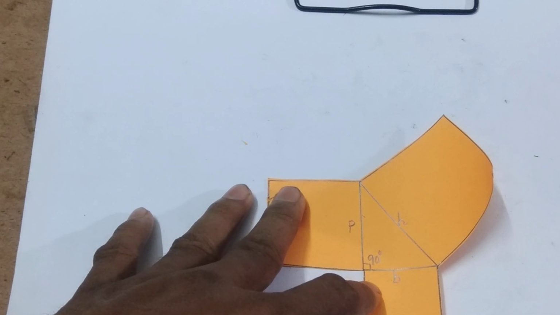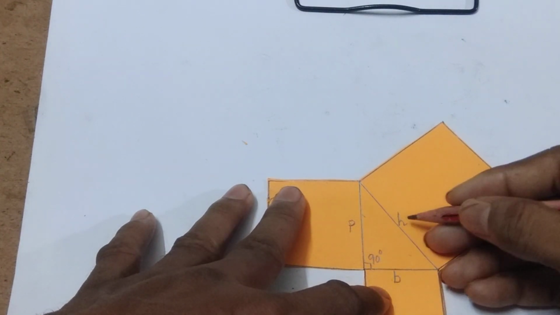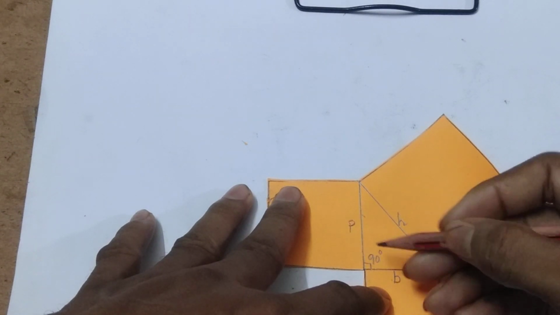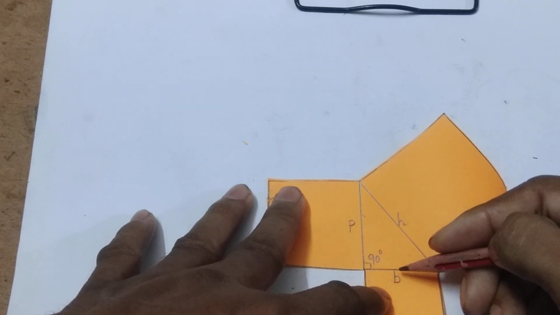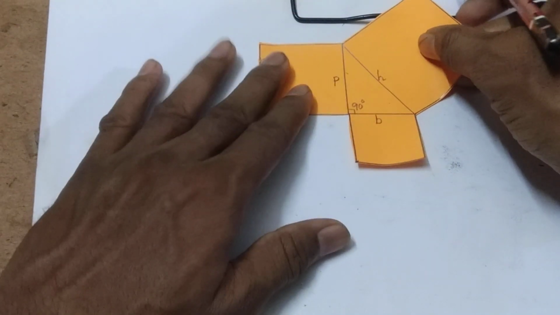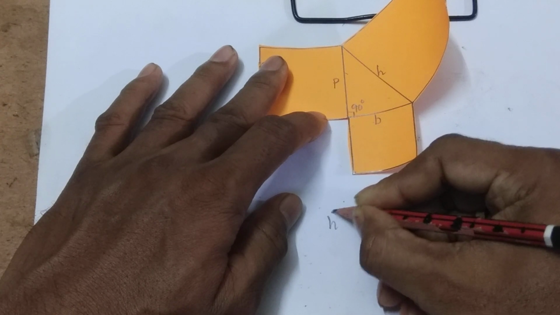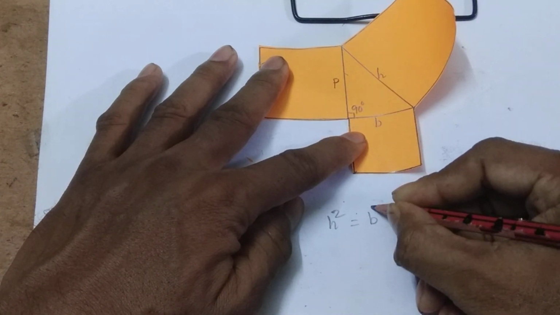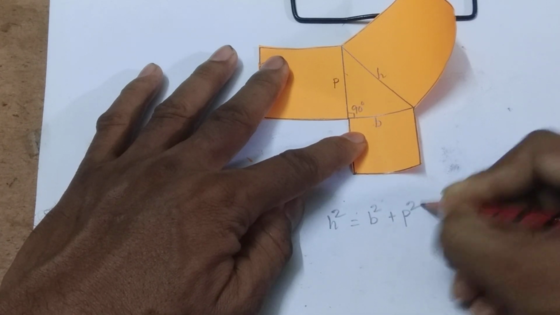According to Pythagoras theorem, the square of hypotenuse is equal to the sum of perpendicular square and base square. That means we can write, according to Pythagoras theorem, that h square is equal to base square plus perpendicular square, that is b square plus p square.